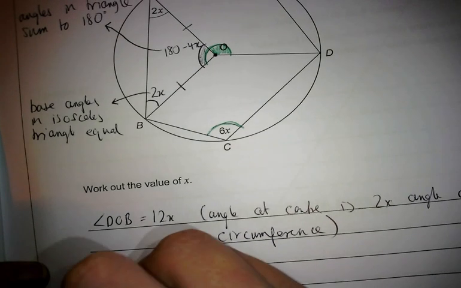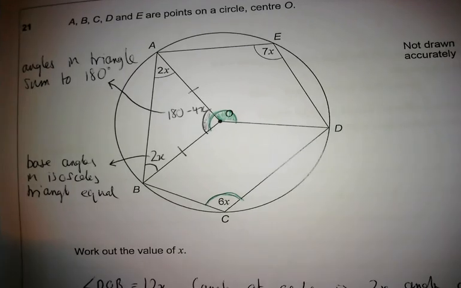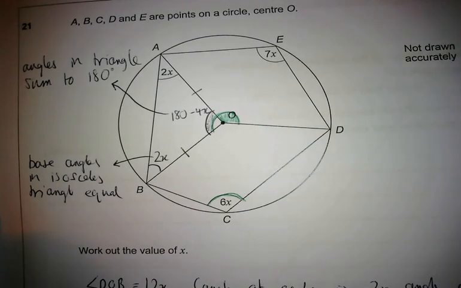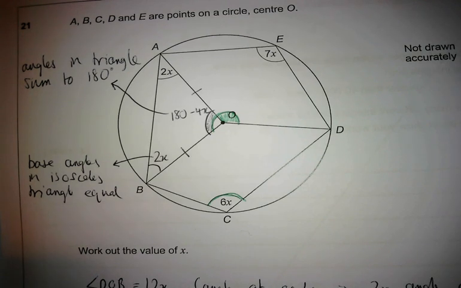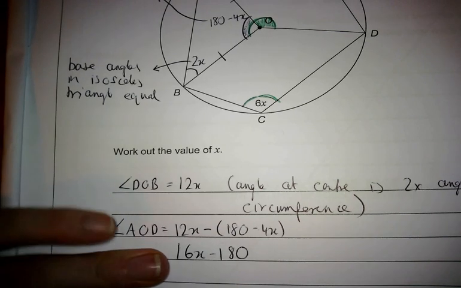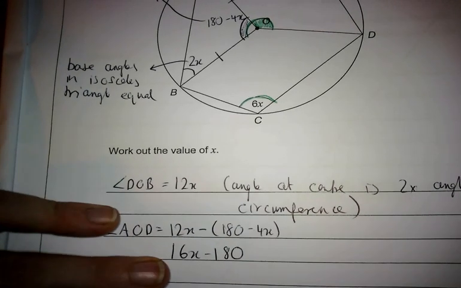Angle AOD is going to be that whole green angle, 12x, minus the black angle, 180 minus 4x, which expanding, I'm going to get 12x minus minus 4x, so that's going to be 16x minus 180. 16x minus 180.